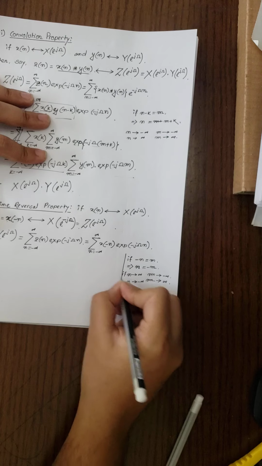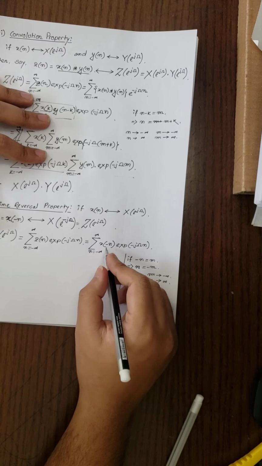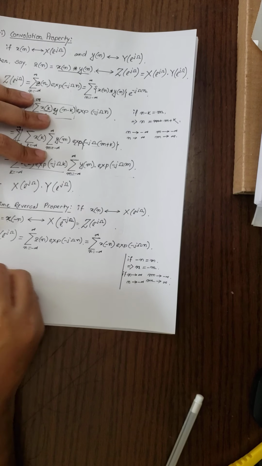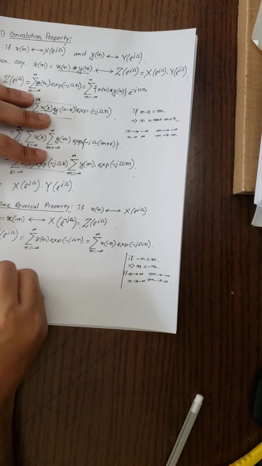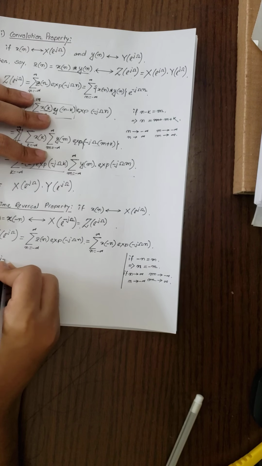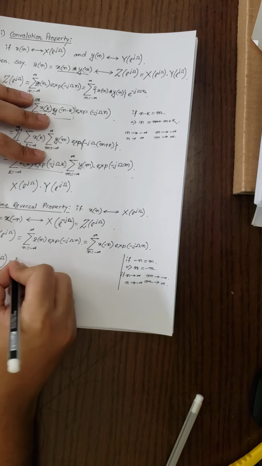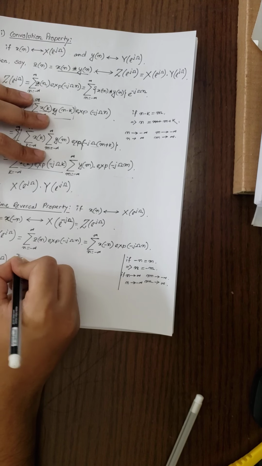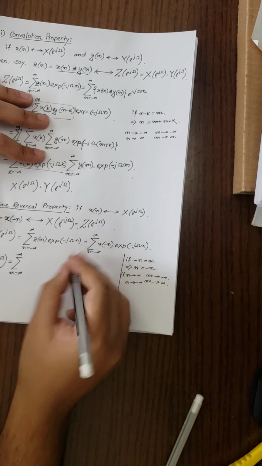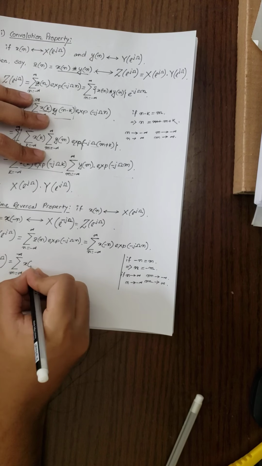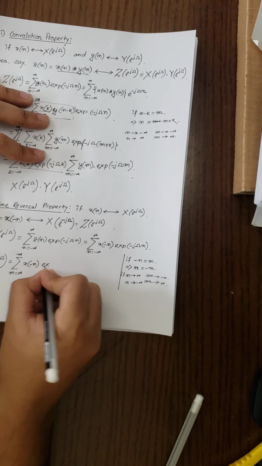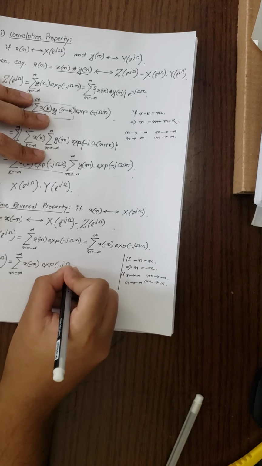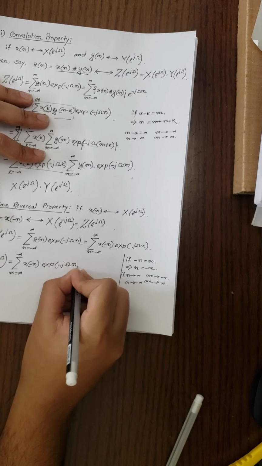So replacing the variable in the Fourier transform expression, we can write Z of e to the power j omega such that m goes from positive infinity to negative infinity. See, the limit has changed. x of negative n e to the power minus j omega n.